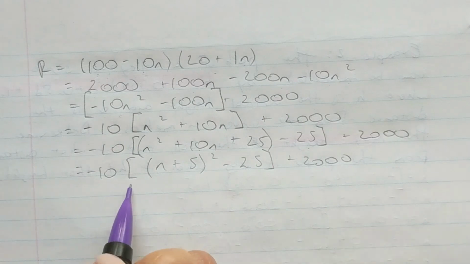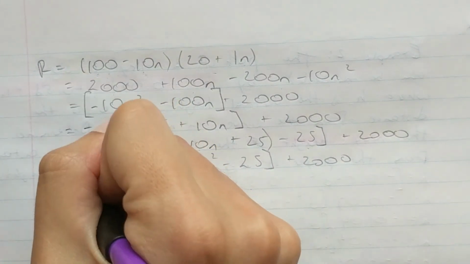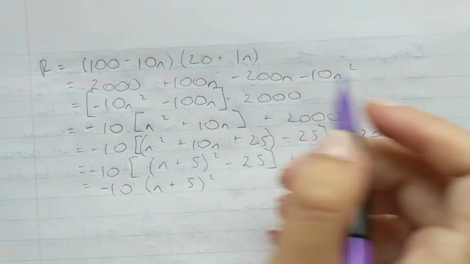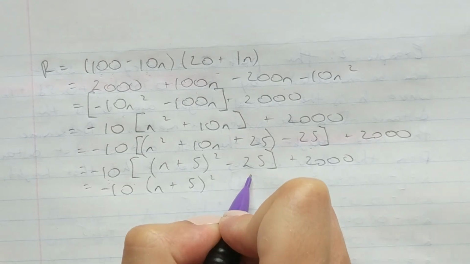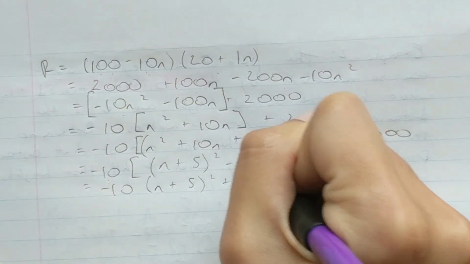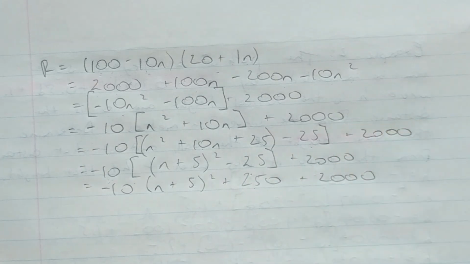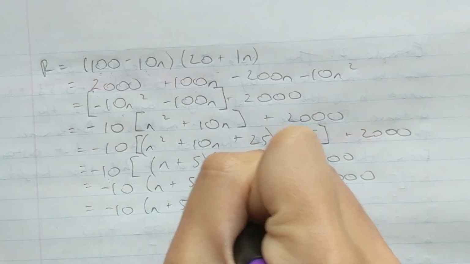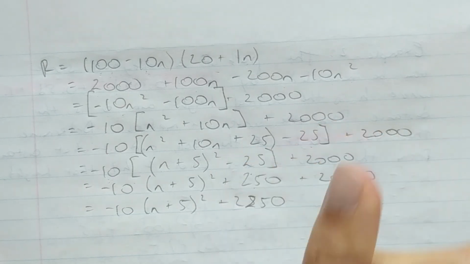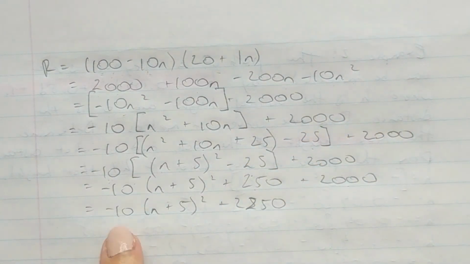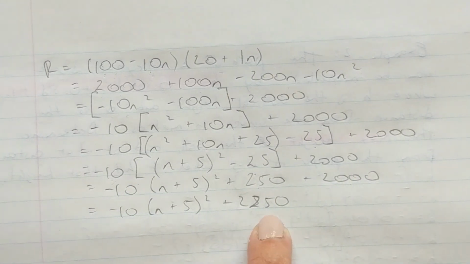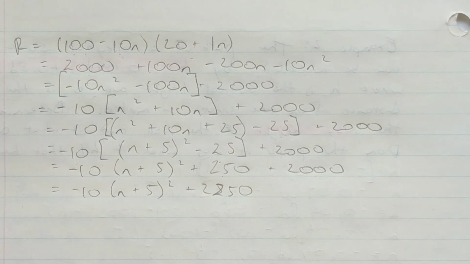I need to remove my square brackets now by using distributive property with the negative 10. So I have negative 10 times n plus 5 squared, and then I need to do negative 10 times negative 25, which is positive 250, and then I have my 2,000 that's still along for the ride. I can now finish off by combining these last 2 terms here. And so my vertex form of my parabola is negative 10 times n plus 5 squared plus 2,250.